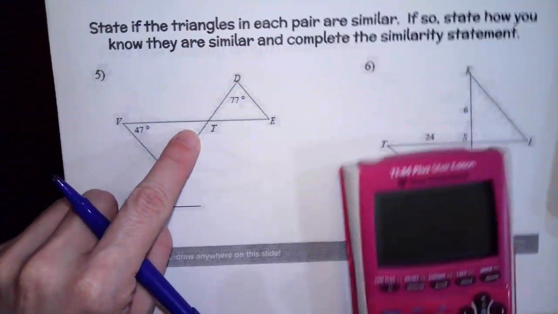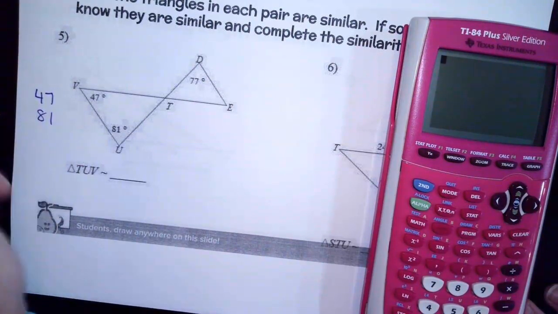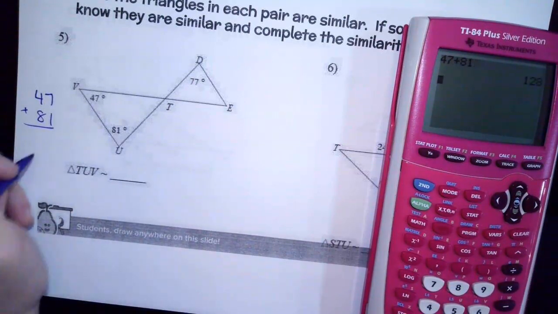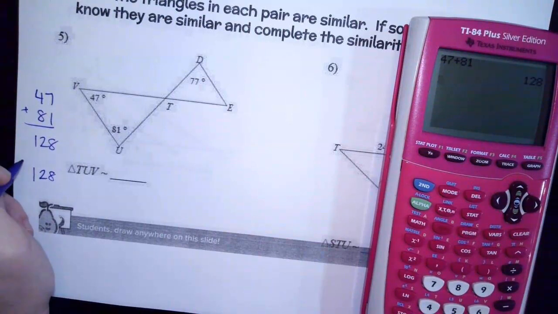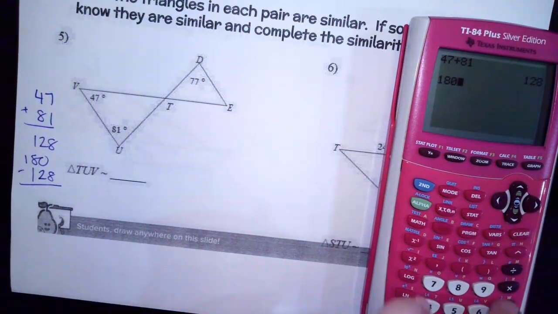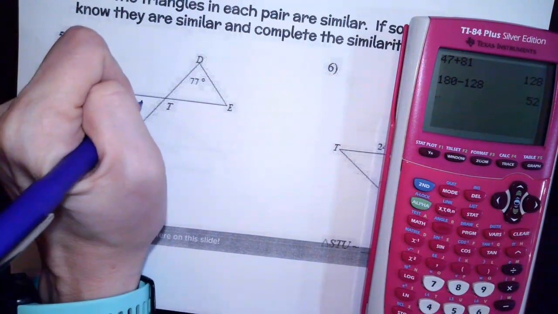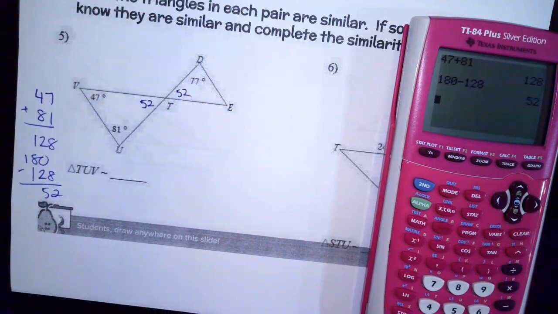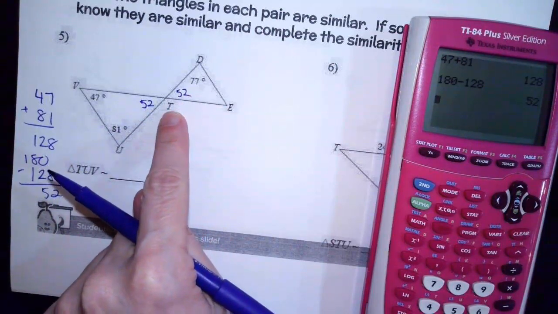Let's figure out this missing angle right here. So 47 plus 81, we're going to cheat and use the calculator. 128. And then 180 minus the 128, and we should get 52. So 52 goes here. 52 also goes there because those guys are vertical angles. Vertical angles are always congruent.